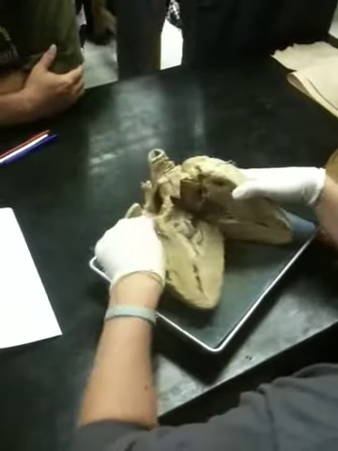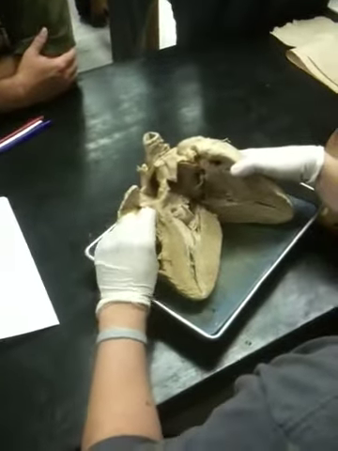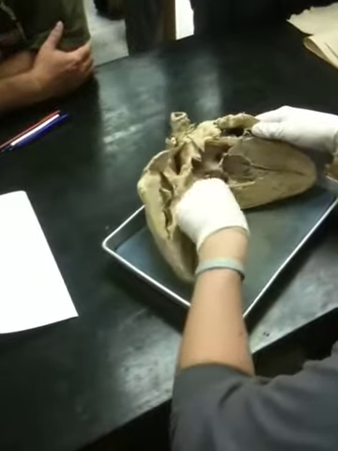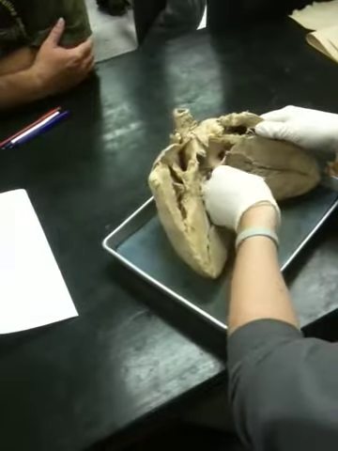And on the right side, your AV valve, your atrioventricular valve, is called your what? Tricuspid. On the left side, your valve is called your mitral or bicuspid.